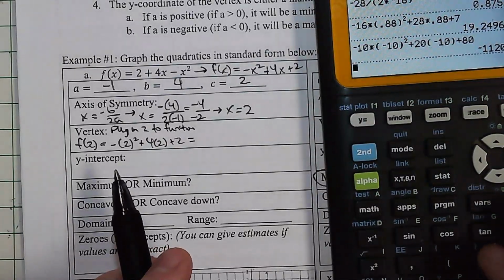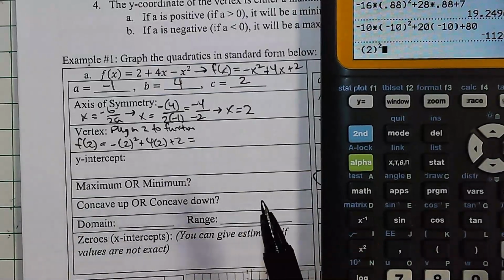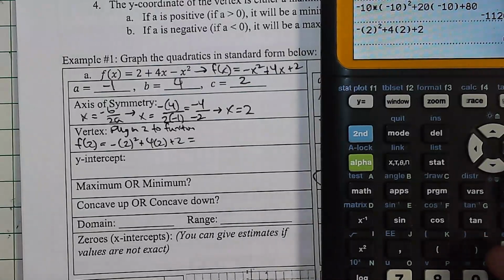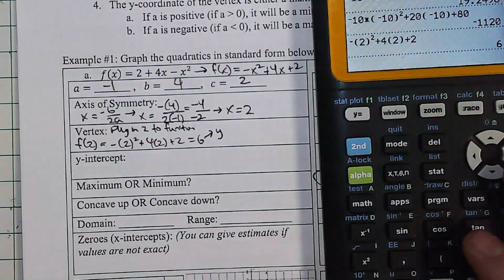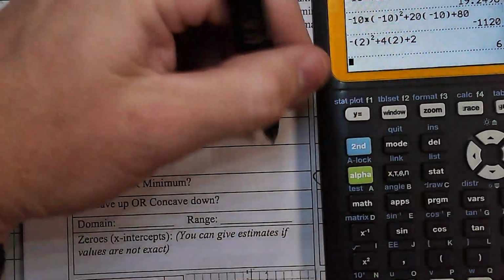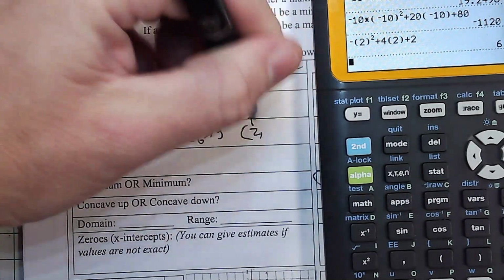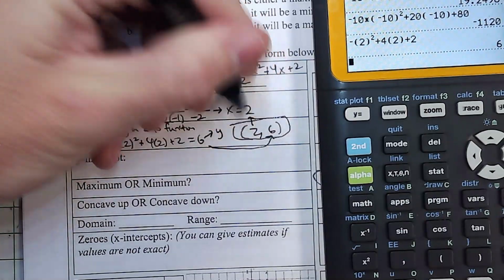Negative 2 squared plus 4 times 2 plus 2 is 6. That is the y in your vertex. Now the vertex is a coordinate. The x from the vertex comes from there. The y from your vertex comes from here, so my vertex is 2, 6.